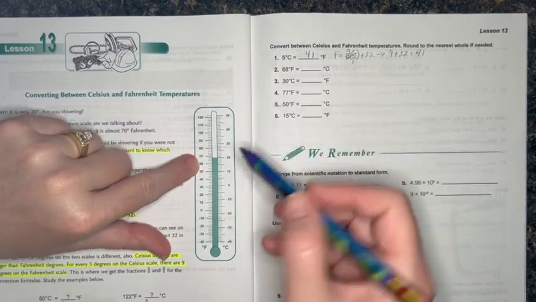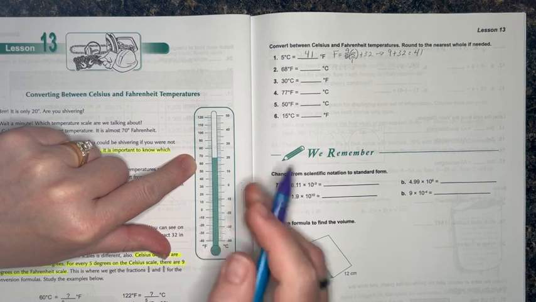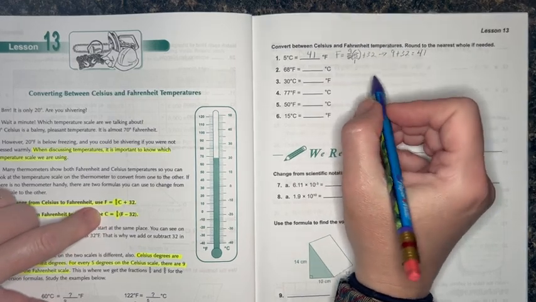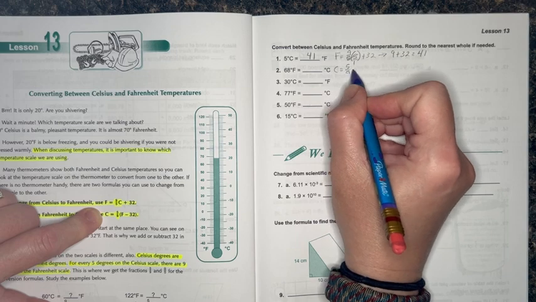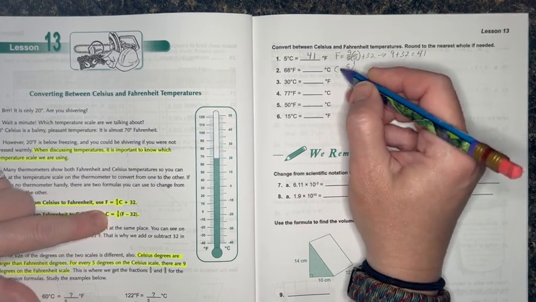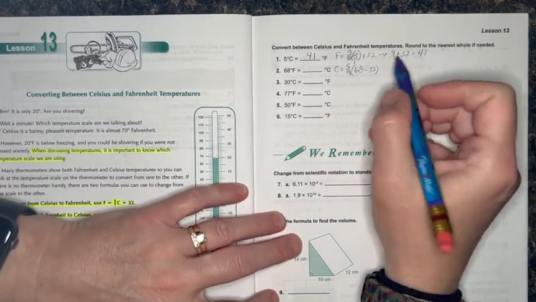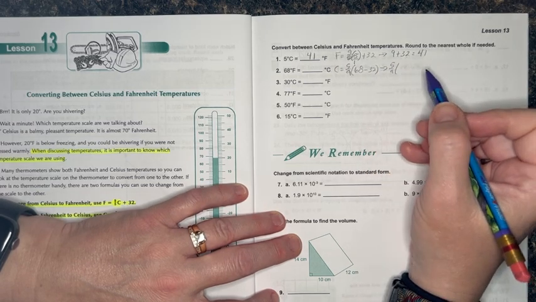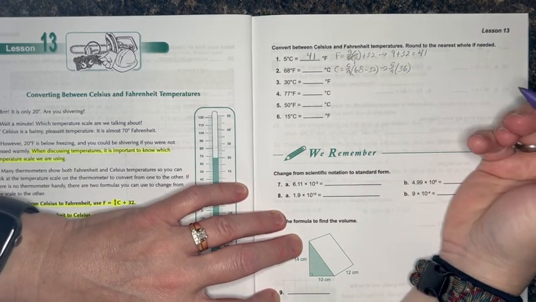68 degrees Fahrenheit is right here, which is 20 degrees Celsius. That's my estimation, but let's take a look at the formula. We're solving for Celsius, so I want to use that formula. Celsius is equal to 5 over 9, making sure you get the right fraction, times the Fahrenheit, 68 degrees, minus 32 degrees. 68 minus 32 is how much? If you said 36, you are the winner.